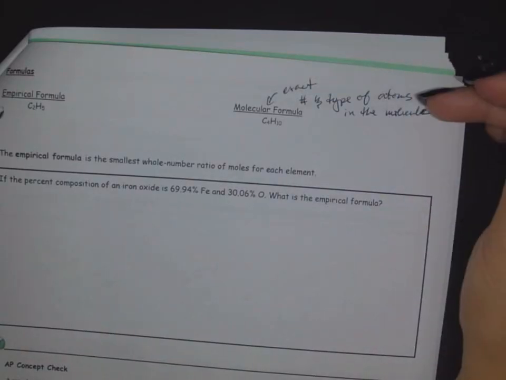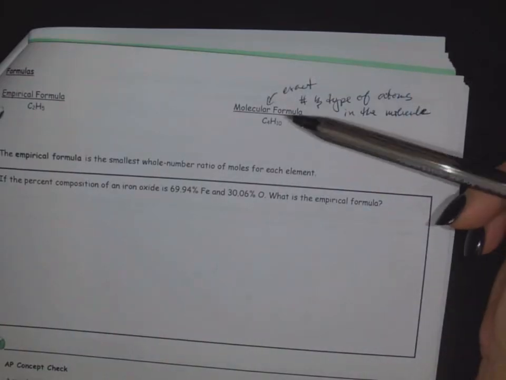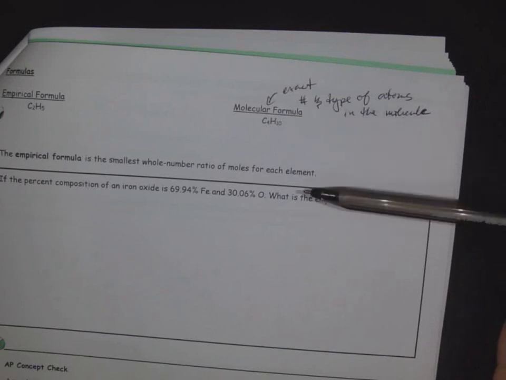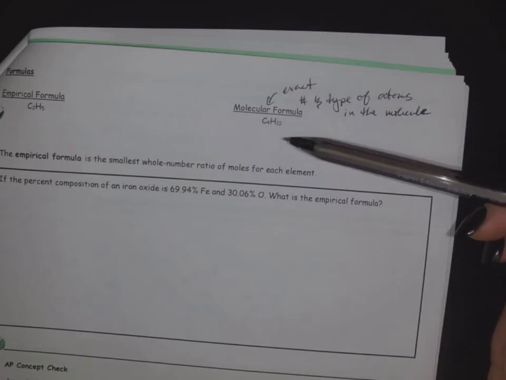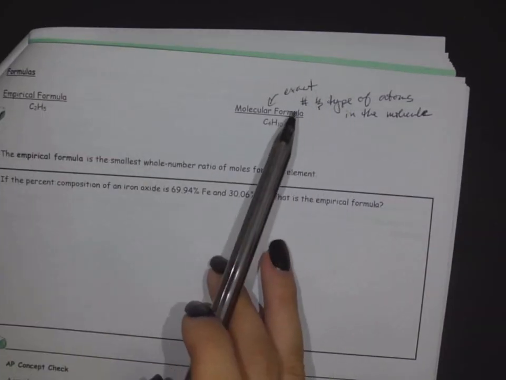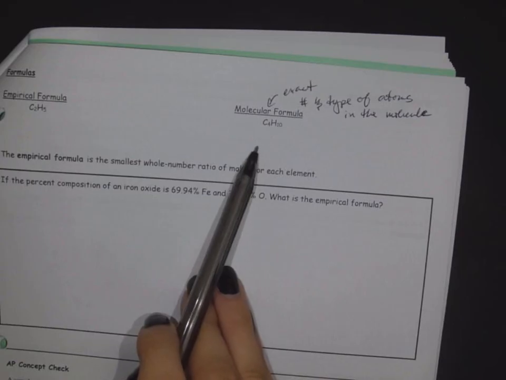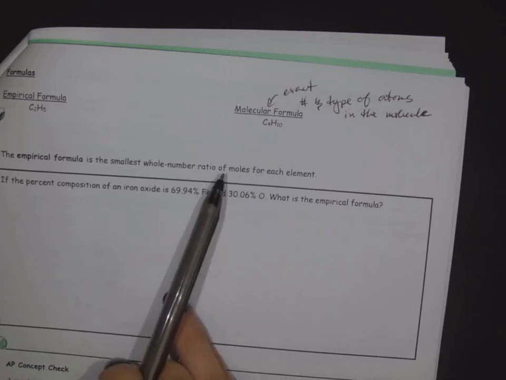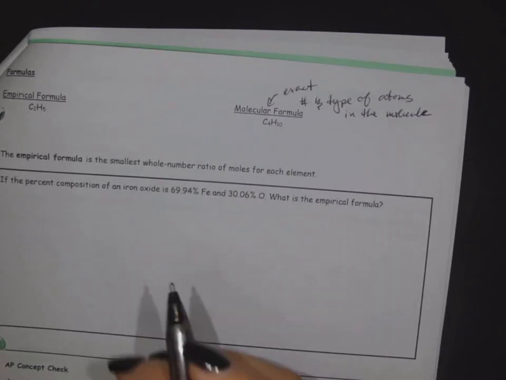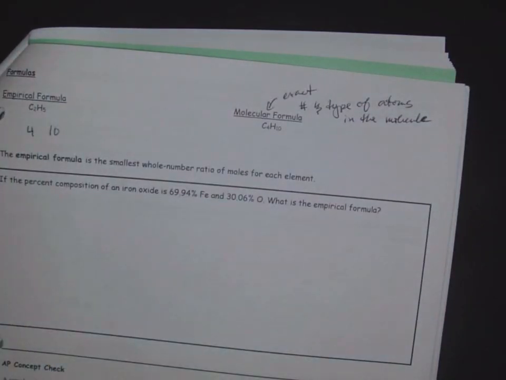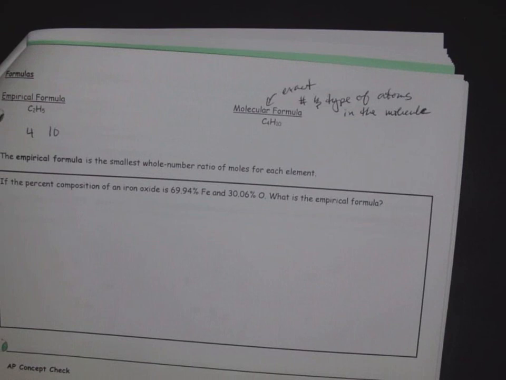or ionic compound, okay? So this molecule, C4H10, if I were to get a C4H10 molecule, it would have 4 carbons and 10 hydrogens in it. If I were to figure out what the empirical formula is for this sample of these molecules, the lowest whole number ratio is not 4 to 10, okay? Here's our 4 carbons, 10 hydrogens. That is the correct ratio, but it's not the lowest whole number ratio.